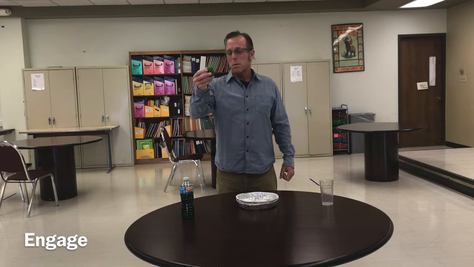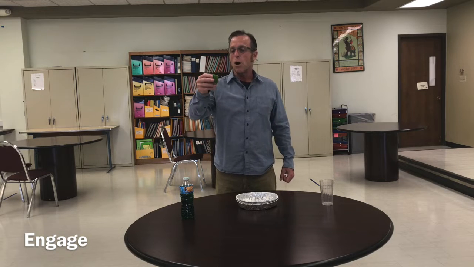What is this? A candle? A candle. And how would you describe it? Green. It's green. Anything else you could say about it? It's a small candle. How big is it? About 1.5 inches. About 1.5 inches. So it's small, it's green. Has it been used? Yes. Yeah, it looks like it's been used as well.